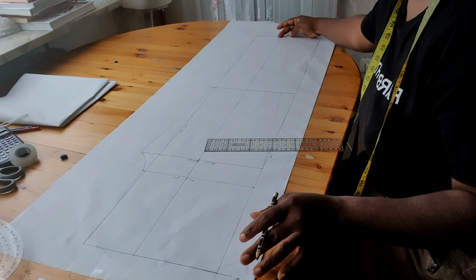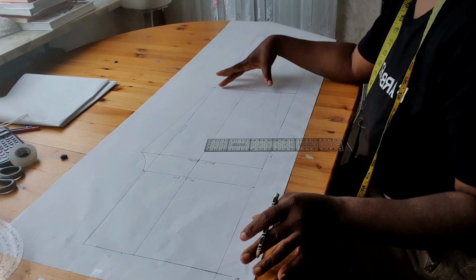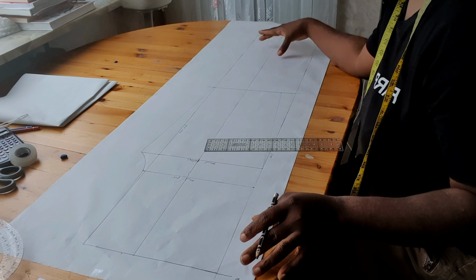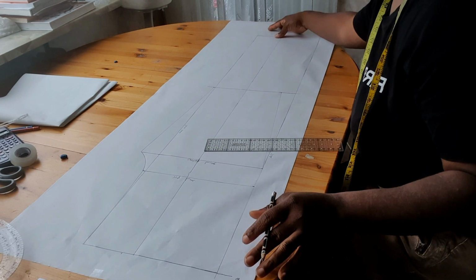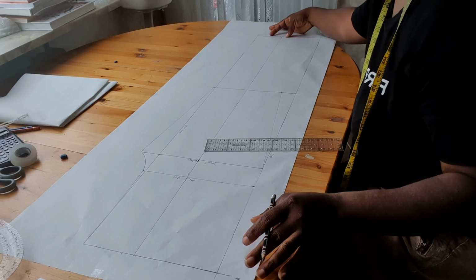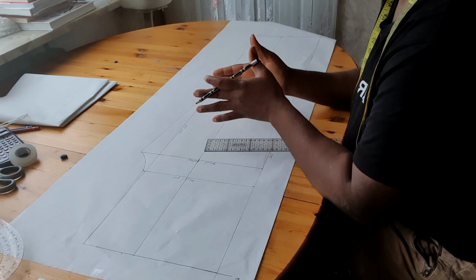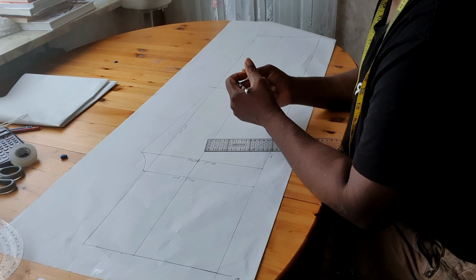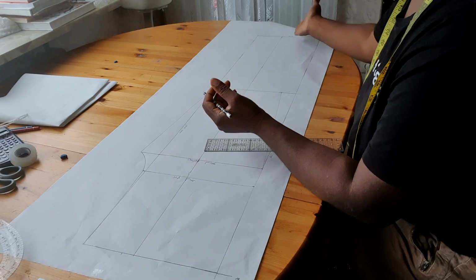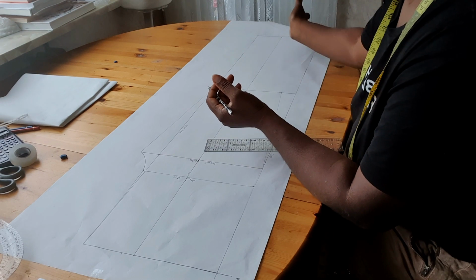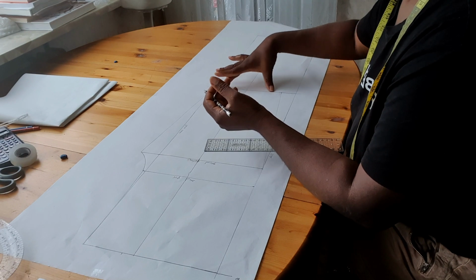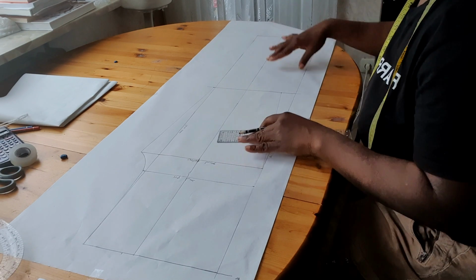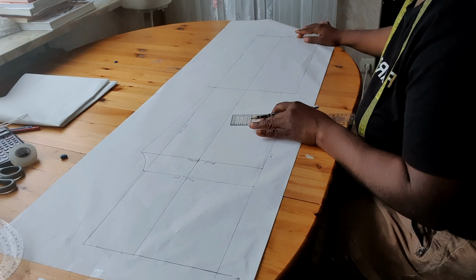But I want you to use the same measurement from the hip circumference downwards, because if you use the ankle measurement here, it will be a bit too fitted, like a pencil trouser. So most times I want the knee circumference to be the same as the hem circumference, so that I will just draw a straight line downwards.